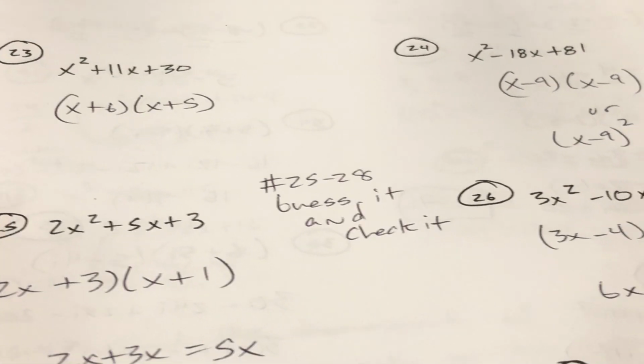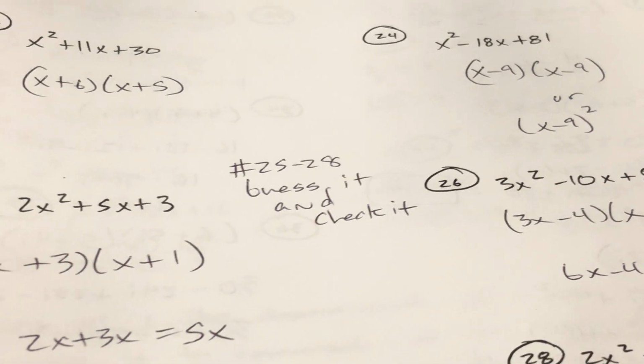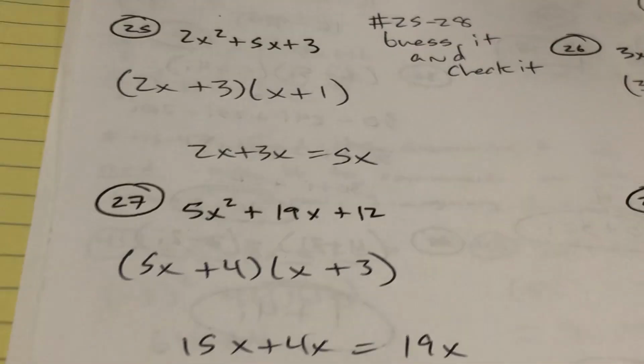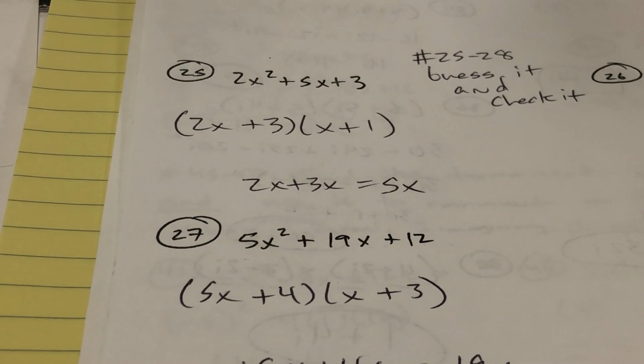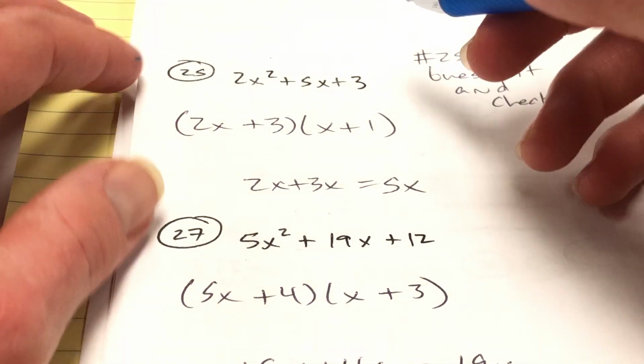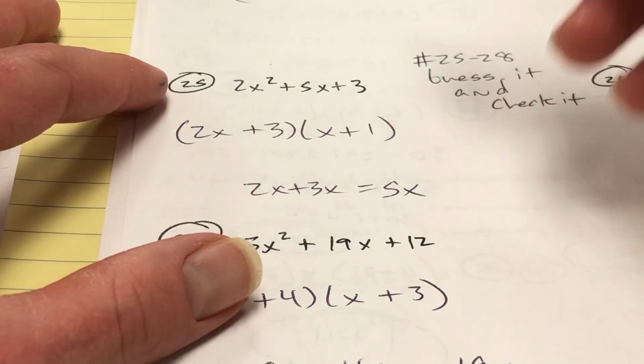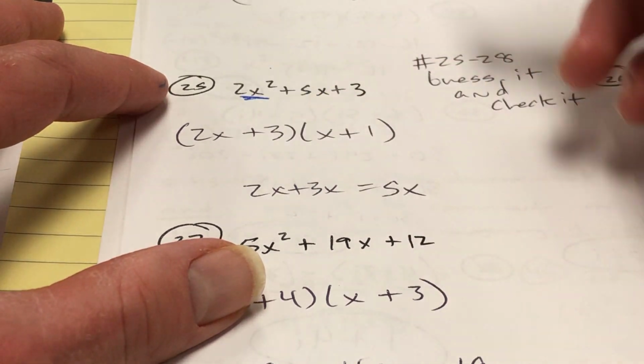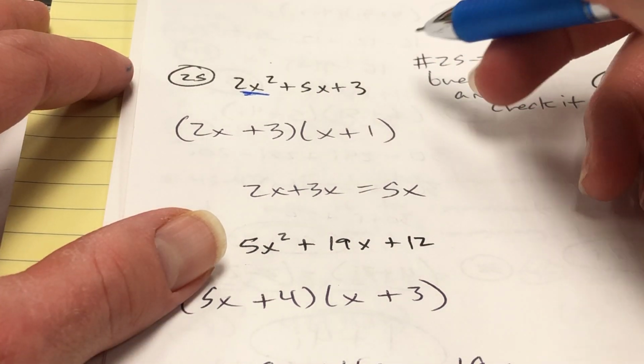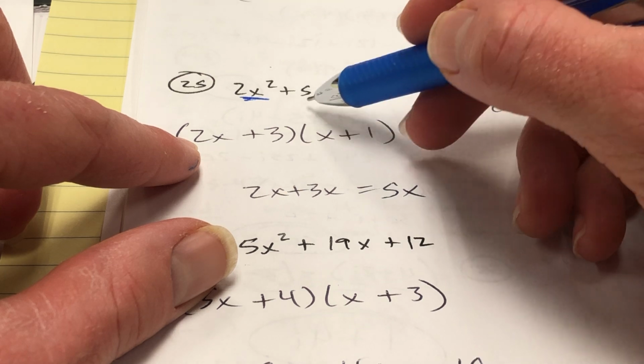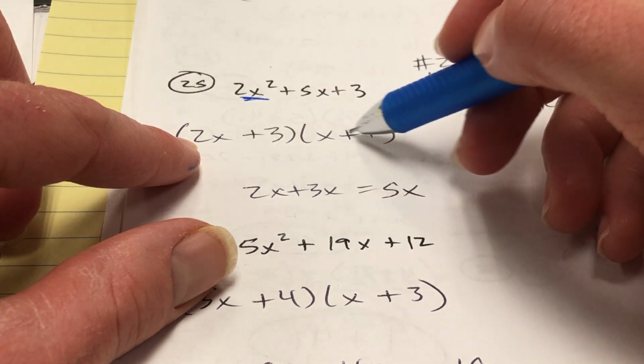All right, 25 through 28, you got to guess it and check it. Again, these factor. Don't do anything with the quadratic formula. You are factoring. We're not looking for solutions. So, there's only one way to get 2x squared. And that is a 2x and an x. Everything is positive, so that's why I put plus and plus.